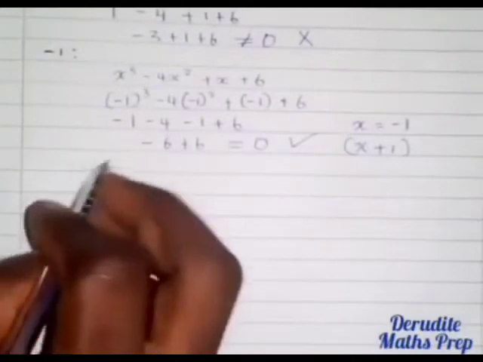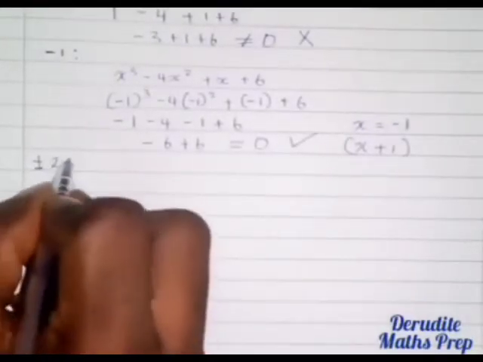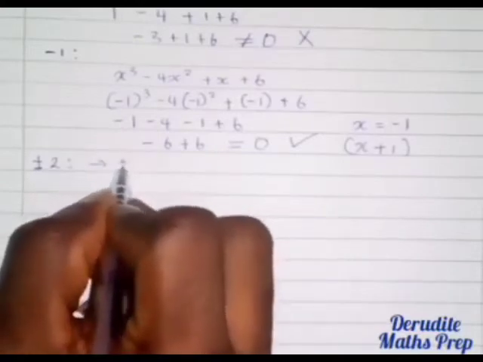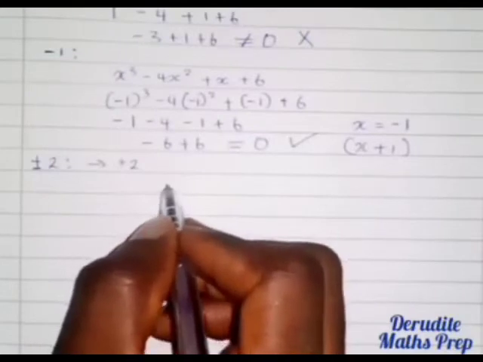So let's continue testing for the possible roots. Now we're going to use plus or minus 2. Let's start with plus 2 first. So putting plus 2 in the equation, wherever we see x, let's put plus 2.